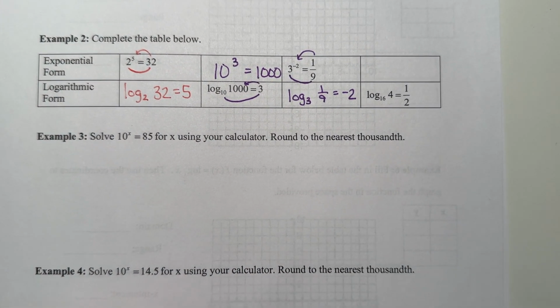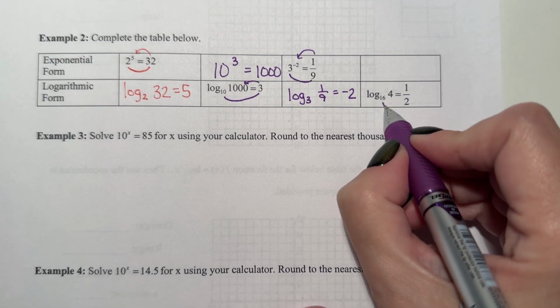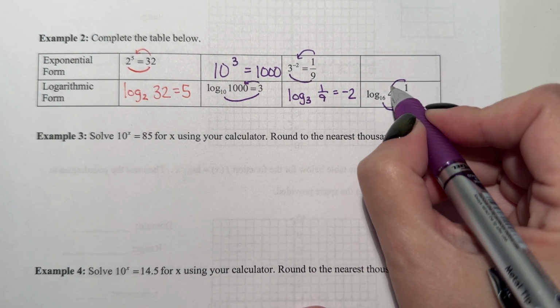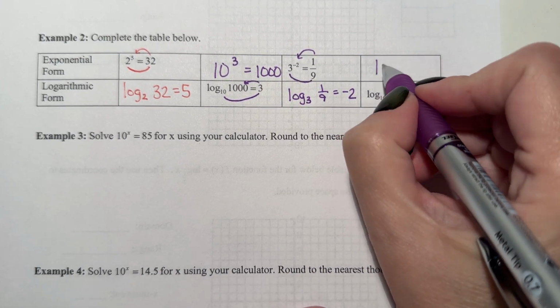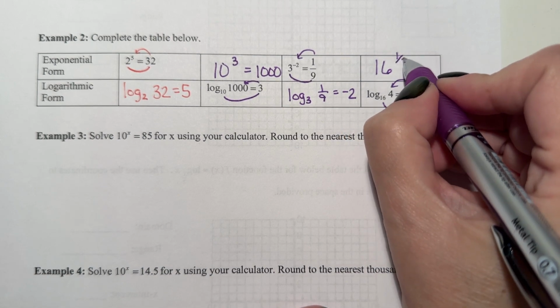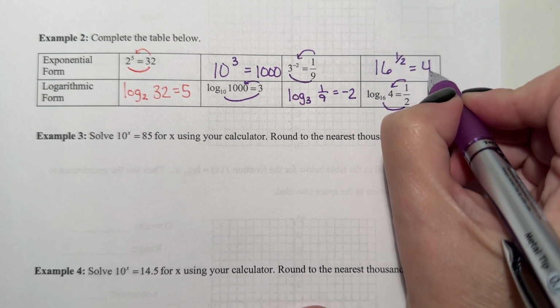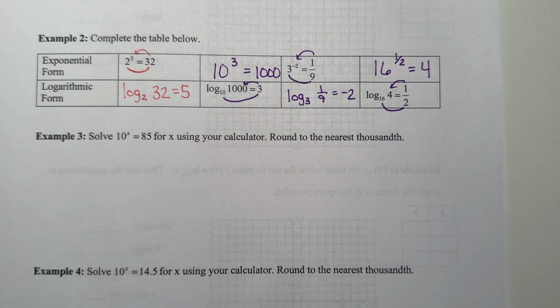Let's try another one over here. I'll start with 16. I'll go to 1/2, then I'll go to 4. So 16 to the 1/2 power equals 4. Okay, so hopefully you're starting to get the hang of it a little bit.